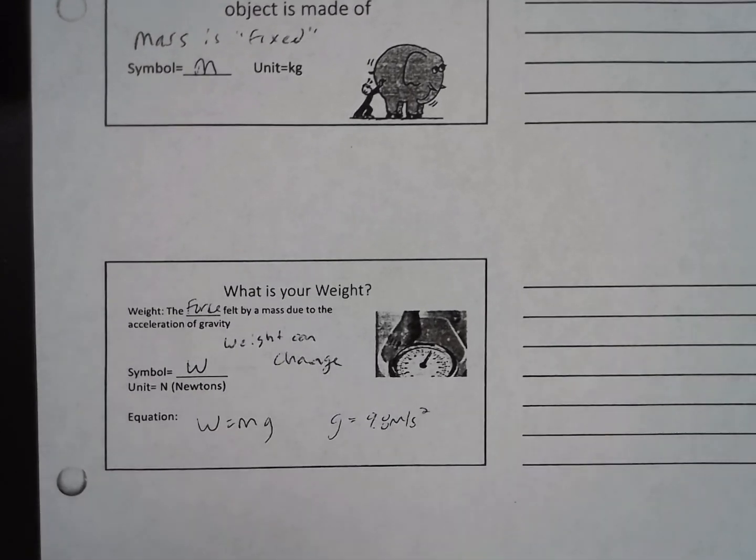Now, generally, in our everyday world, we refer to our mass as being our weight. However, weight in physics is a very different term. Your weight, according to physics, is the force that is felt by a mass due to the acceleration of gravity. So we have gravity, this force that makes everything fall towards Earth.